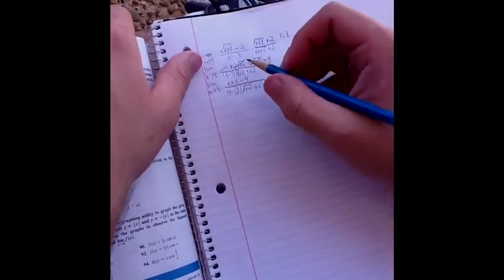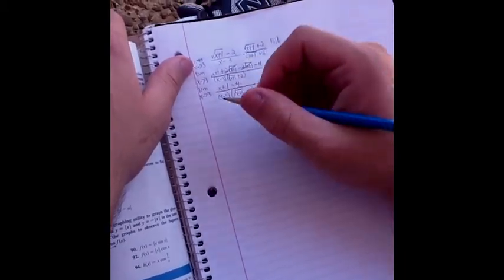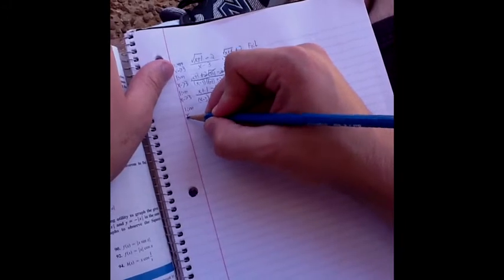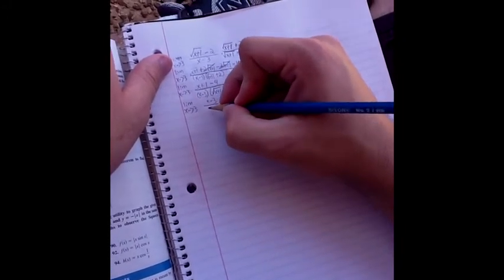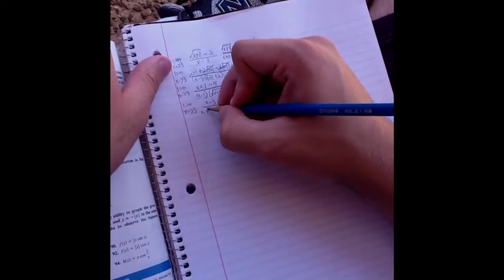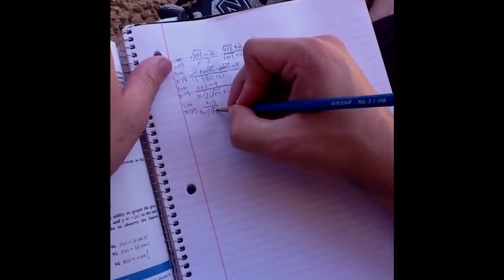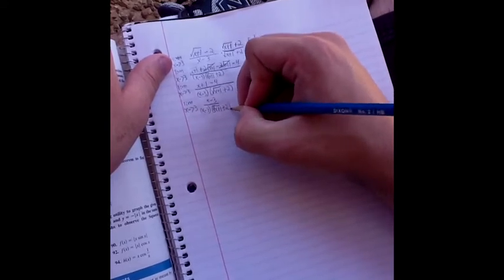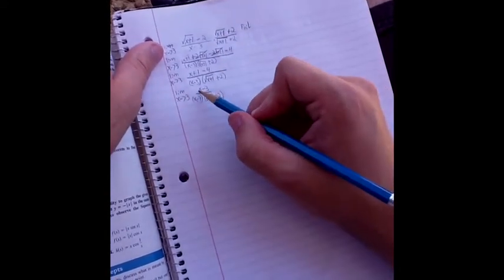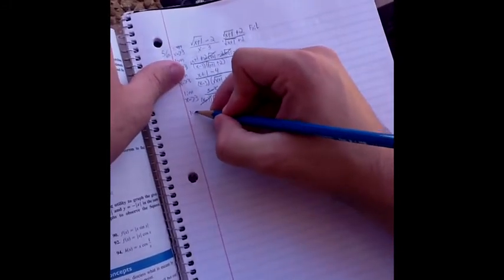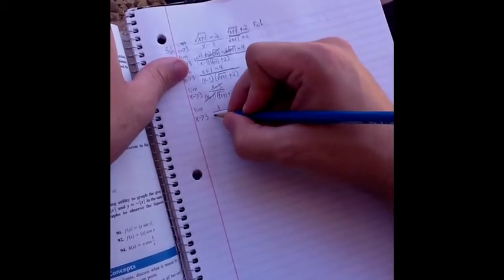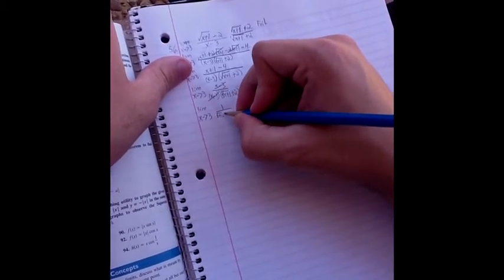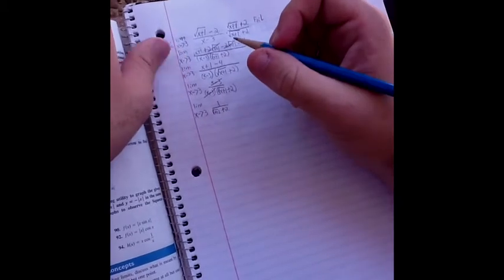At the top, you have two like terms, therefore you can simplify to the limit as x approaches 3 of x minus 3 over x minus 3 times the square root of x plus 1 plus 2. The x minus 3 on top and bottom can then be cancelled, leaving you with the limit as x approaches 3 of 1 over the square root of x plus 1 plus 2.